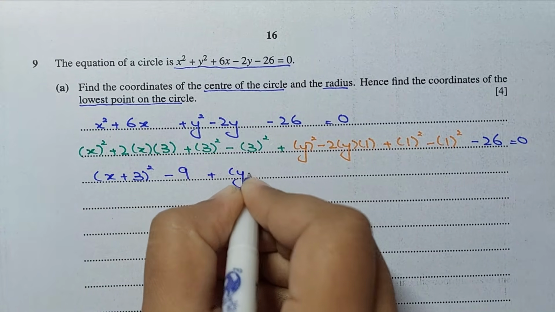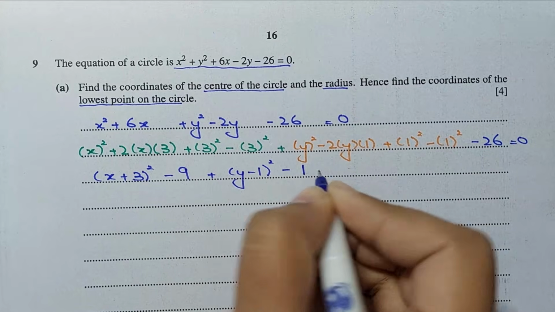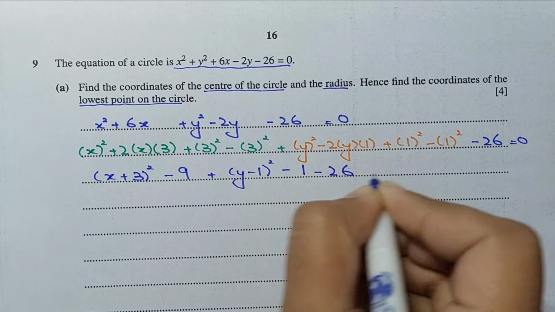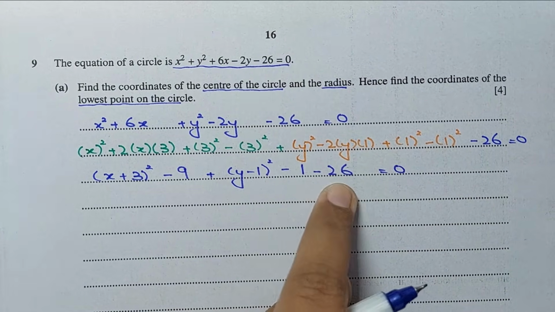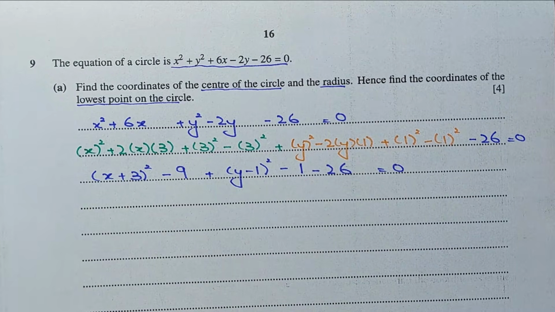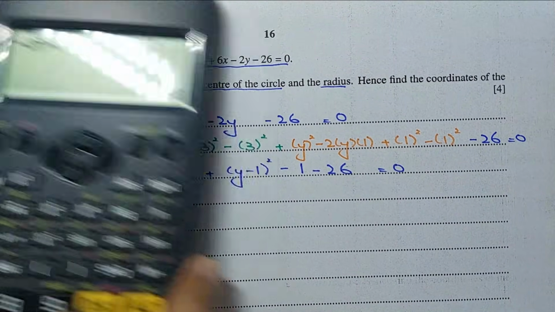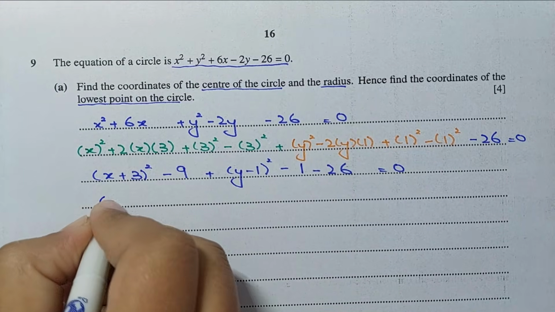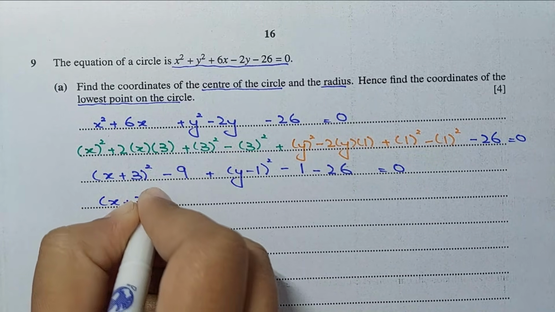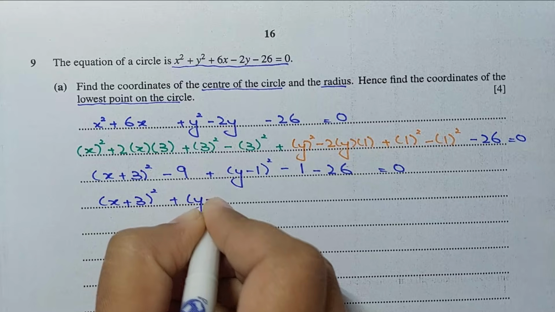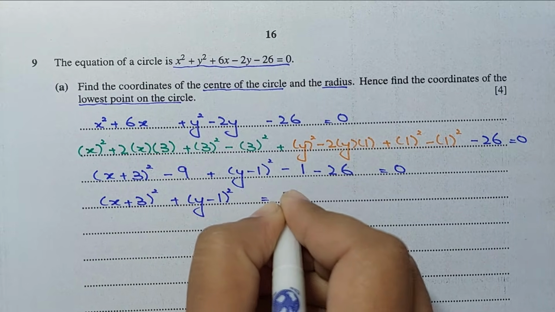And here (y minus 1) squared minus 1 squared is 1, minus 26 equals 0. Minus 26 minus 1 minus 9 is minus 36. So (x plus 3) squared plus (y minus 1) squared equals 36.